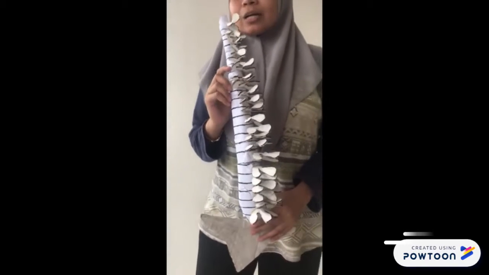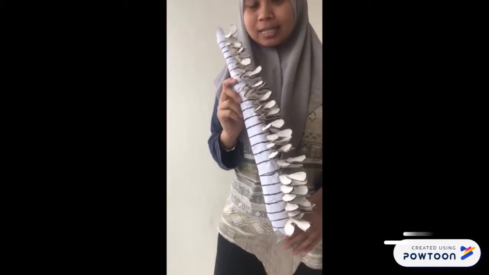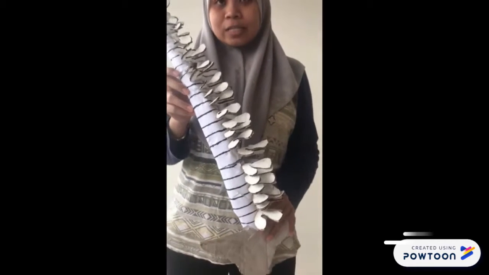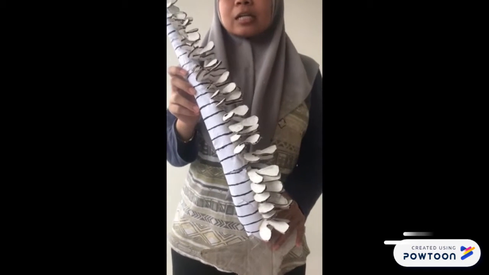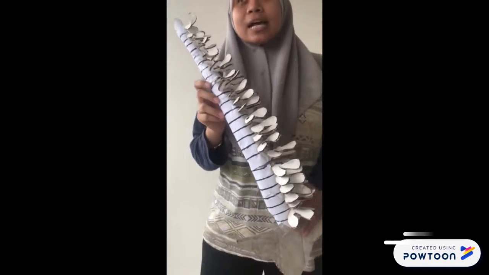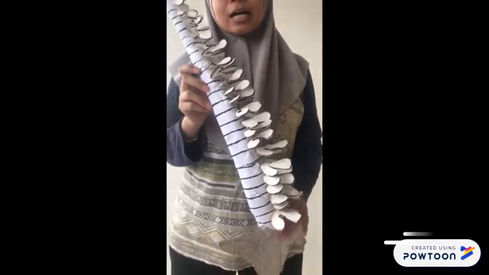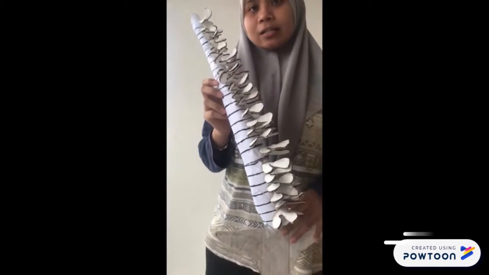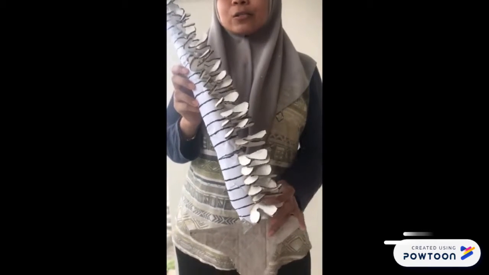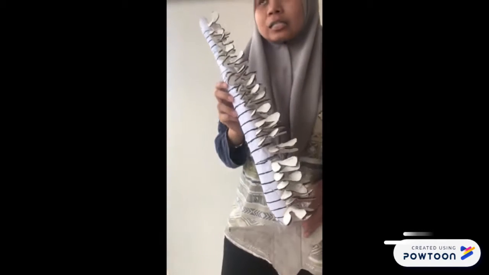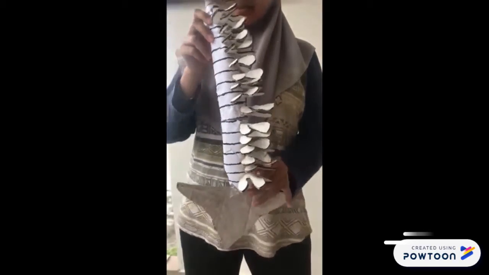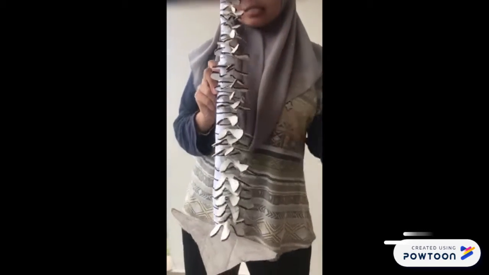Our project is we choose spinal tuberculosis as the disease of the skeletal system. So spinal tuberculosis is one disease known as Pott disease, a form of tuberculosis that occurs outside of the lungs. Tuberculosis can also affect several tissues outside of the lung, including the spine, which is this prototype of the spine.